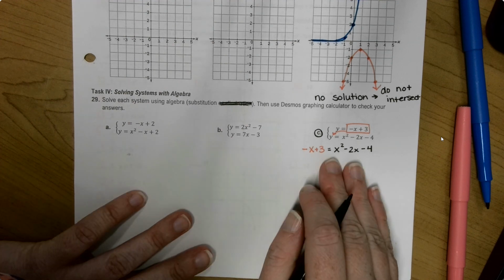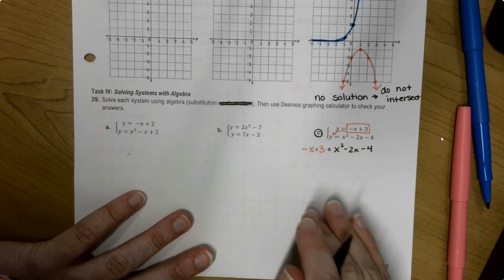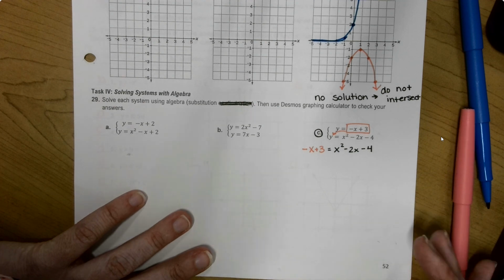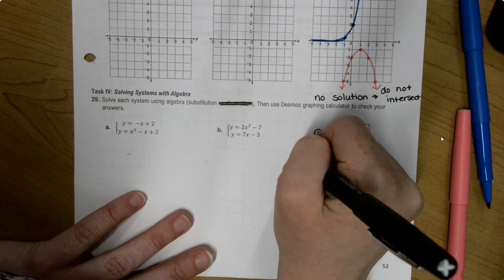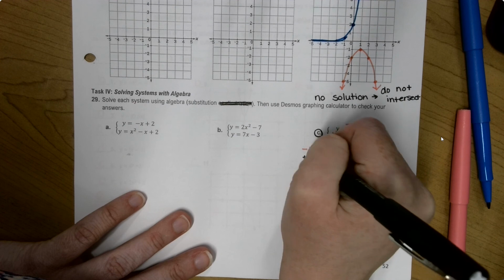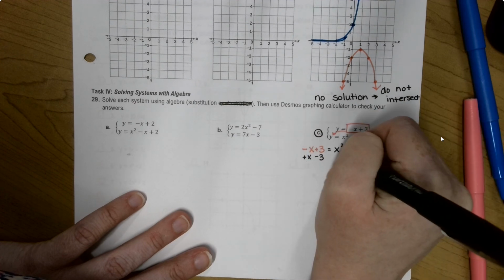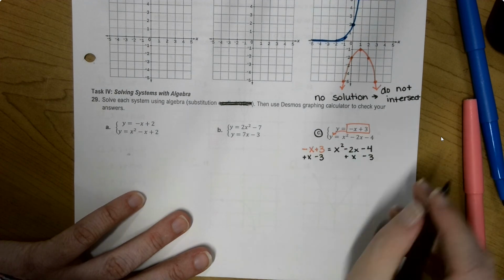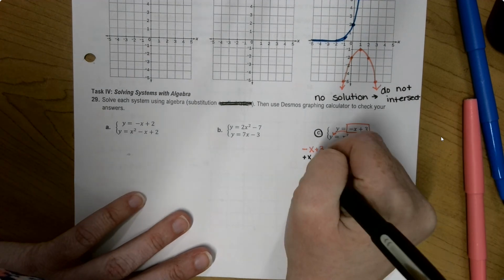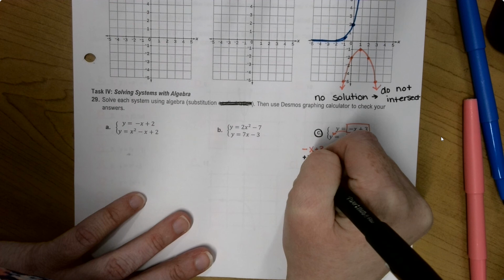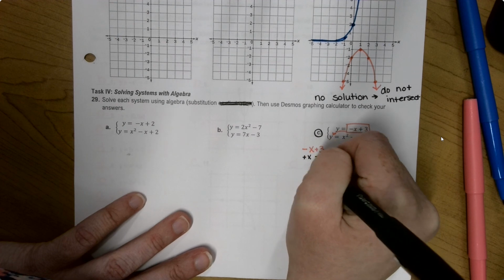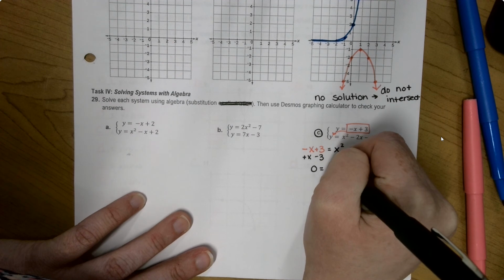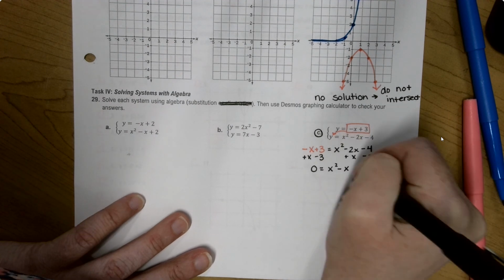This has an x squared, so it's a quadratic, and we're going to have to use one of our solving quadratics methods. So I'm going to add x and subtract 3 from both sides. What that's going to do is get this equal to 0, and then I can pick a solving method. So we're going to have 0 equals x squared minus x minus 7.